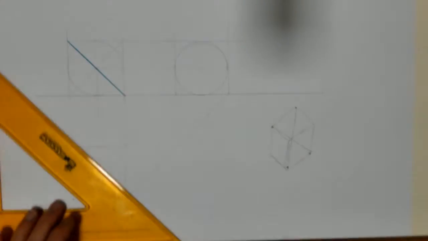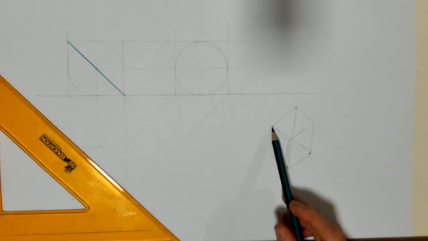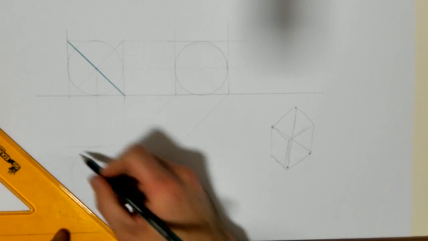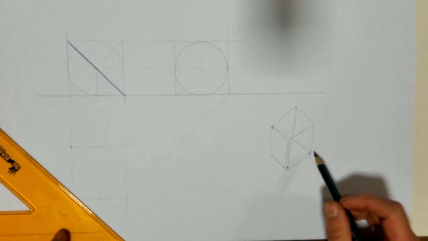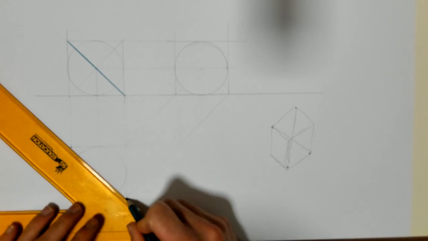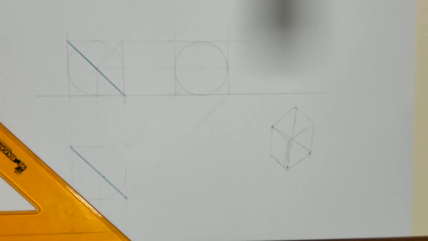Just like that there. So you can see there, that point is that one there, and this point is that point there. And in plan you can see it's the back left here, and this point here, at the front right there. And that's basically the elevation plan of our long diagonal.